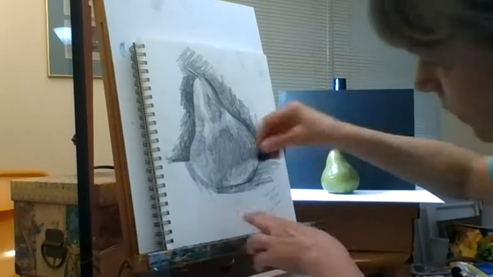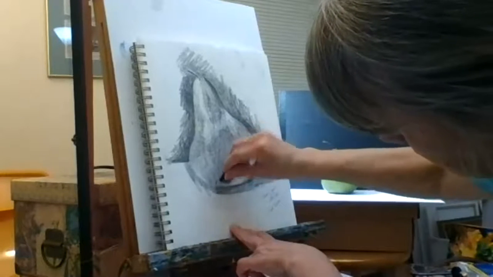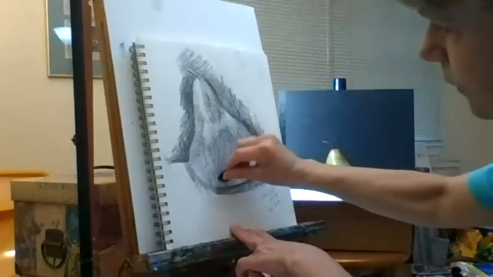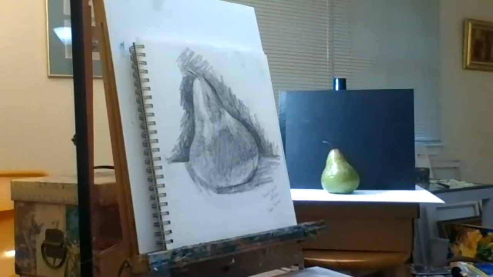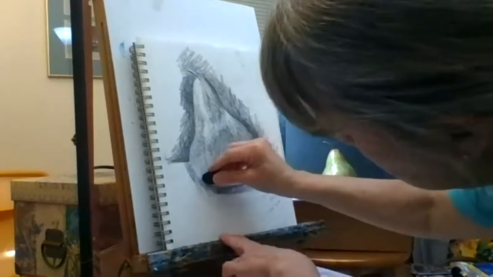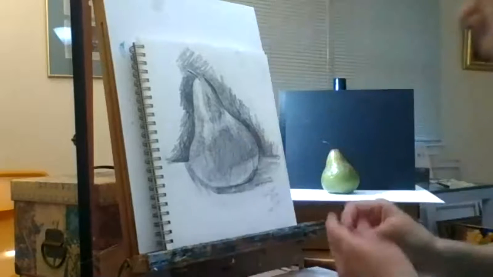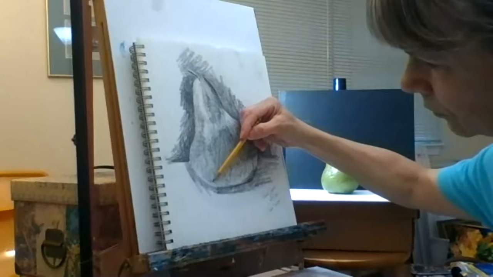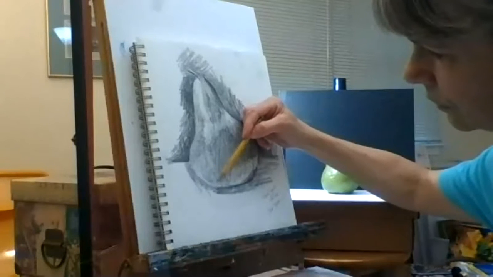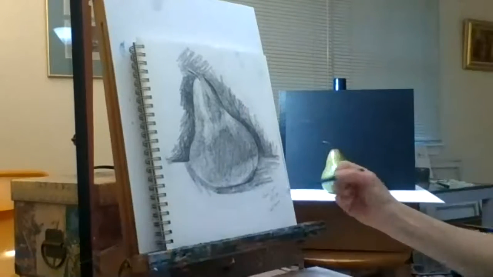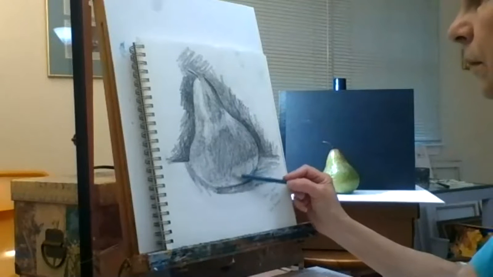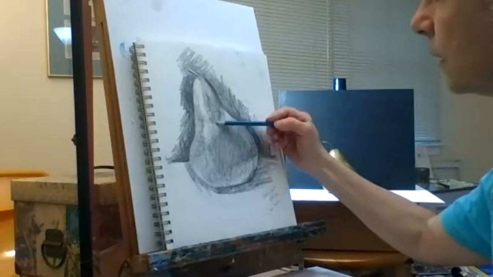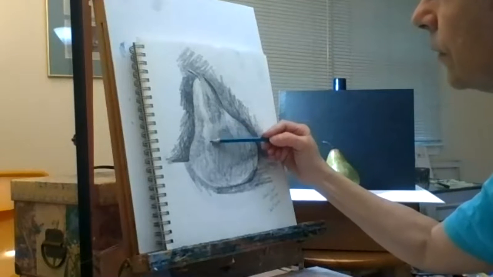It actually gets very light, this area. Right on the edge, very light. Can also use the 4H in certain areas because the 4H will give you nice lighter pencil marks.